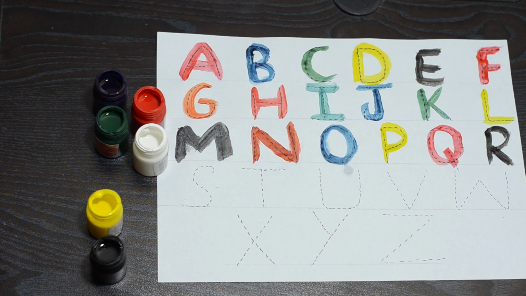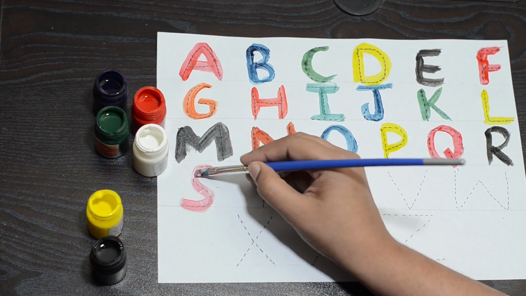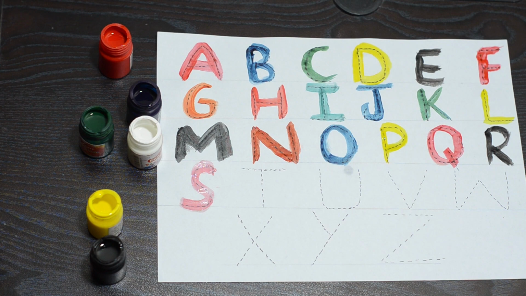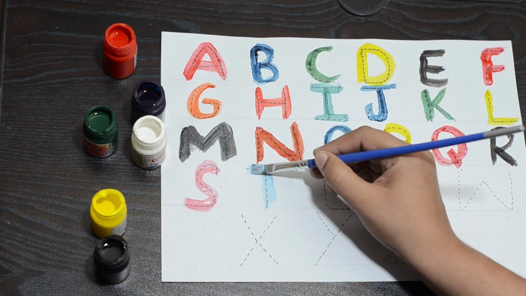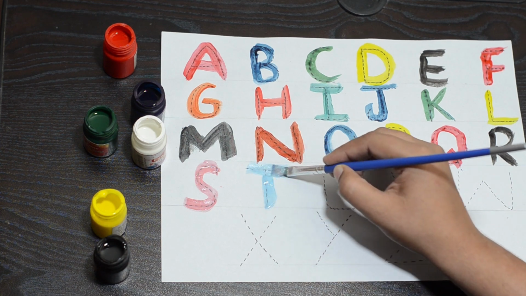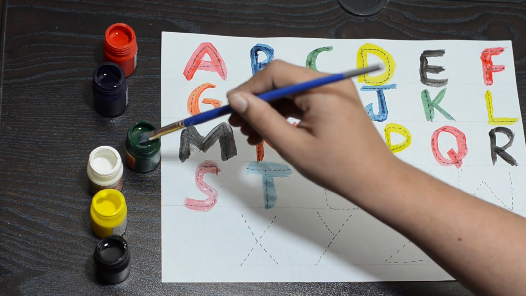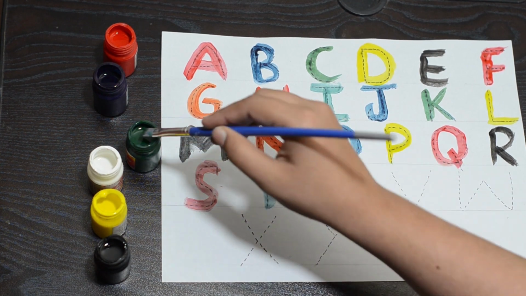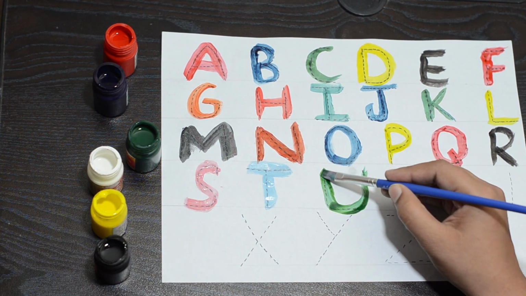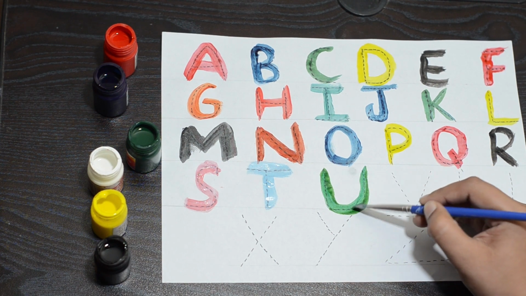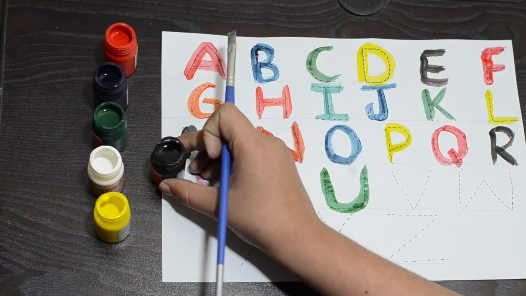R. Let's draw the letter S with pink. S. Let's draw the letter T with sky blue. T. Let's draw the letter U with green. U. Let's draw the letter V with black color.